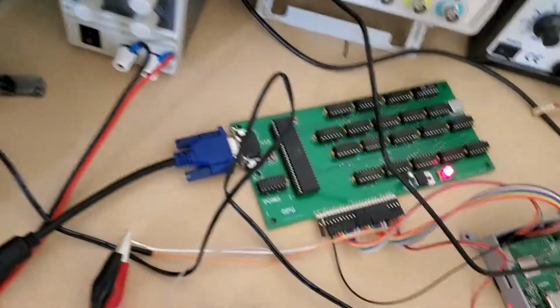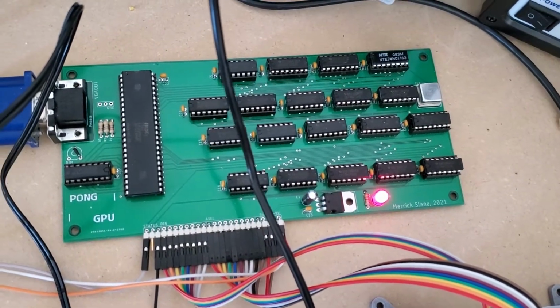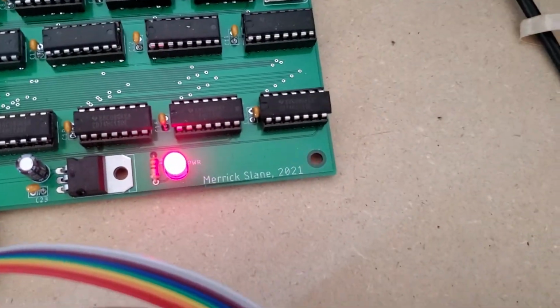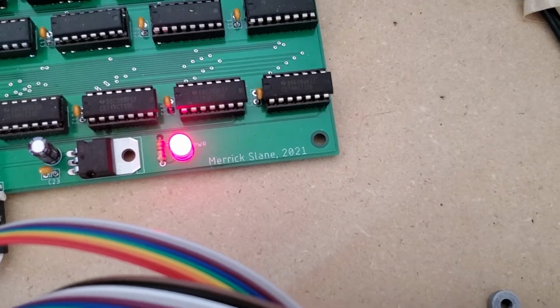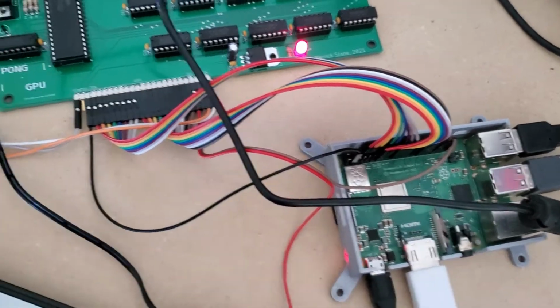And so this is the card. I designed and built this over the summer of 2021. See my name and the date right there. And its address and data lines are just hooked up to the Raspberry Pi like this.